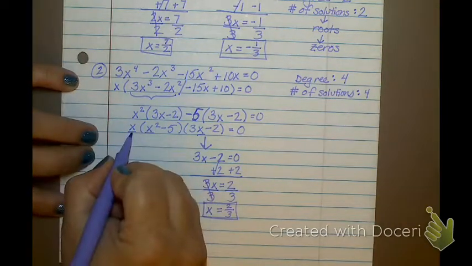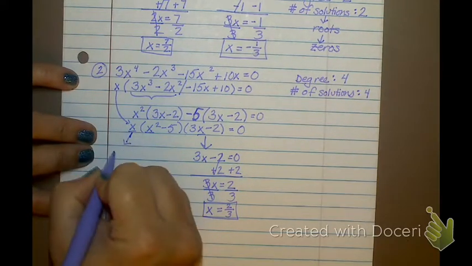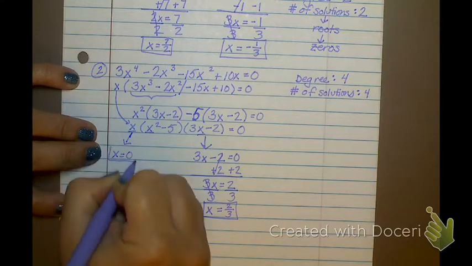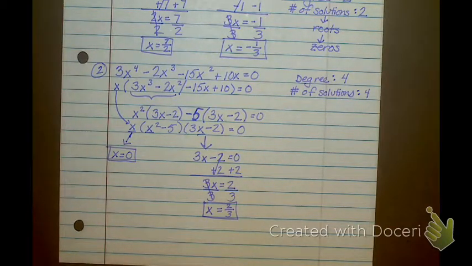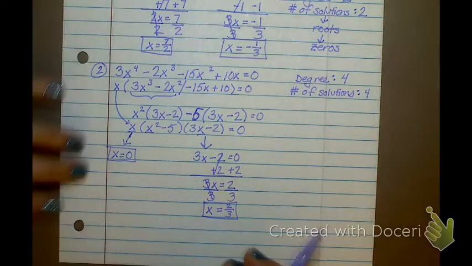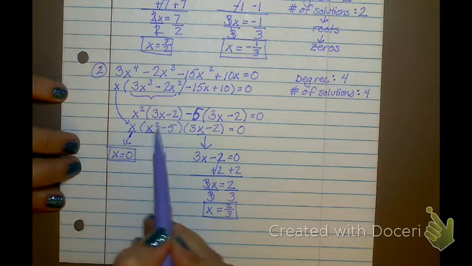There's actually a root, or a 0, that's easier to find. When you have an x out in front, by the way, that's that x, all I need to do is set x equal to 0, and there's no solving, but there's another root. There's another 0. So I have 2. Where do you think I'm going to get my last 2? Where the x squared is. See the degree 2? I'm going to get 2 answers from there.